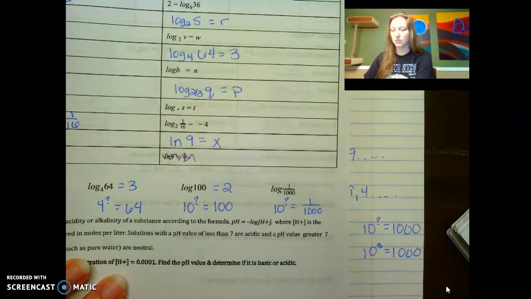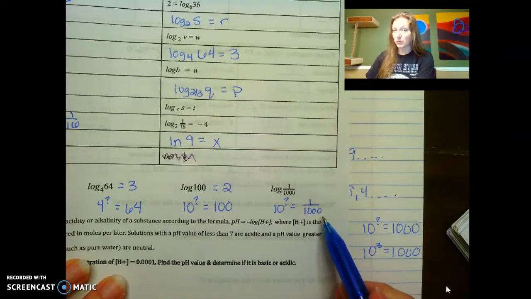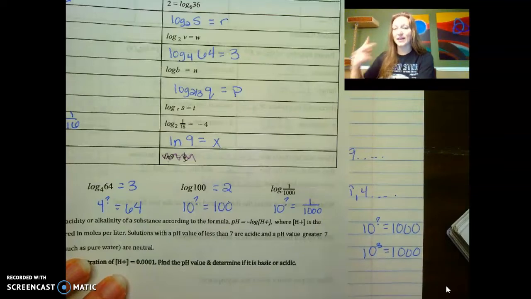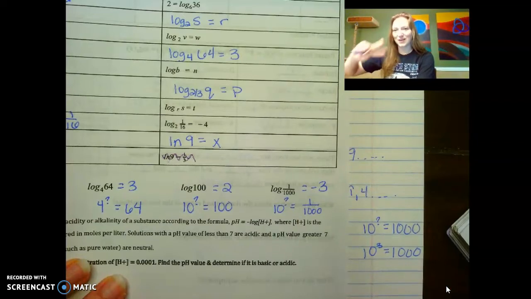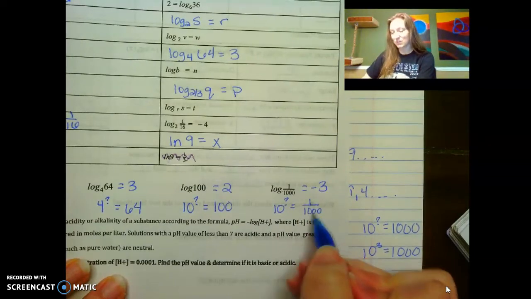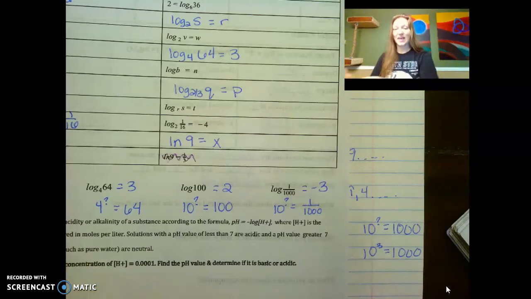If it was 10 to the 3rd, that would be 1,000. So how do I get it to be 1 over 1,000? Well, if you remember our exponent rules, when you have a negative exponent, it does the reciprocal. So this answer is going to be -3 because it's not 1,000, it's 1 over 1,000. We want the reciprocal. So you just put a negative there and it'll answer that.